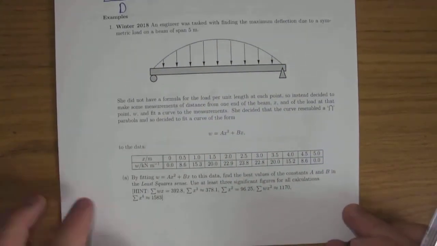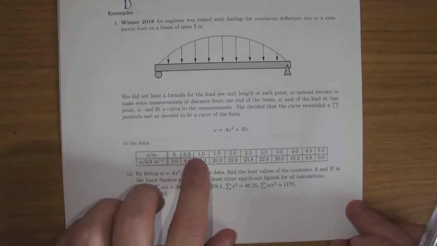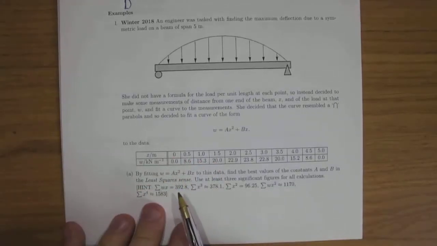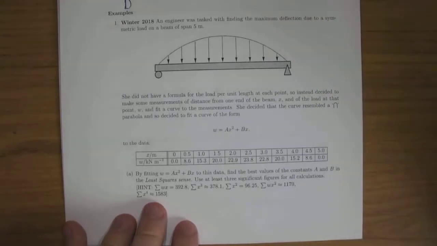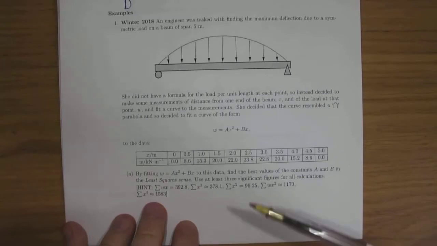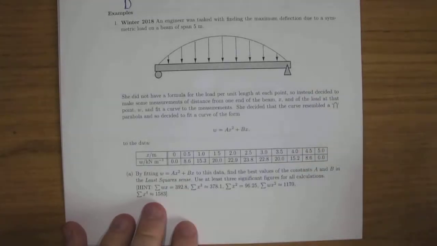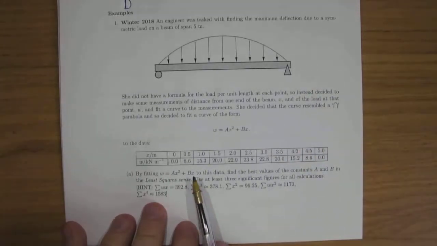She has made 10 measurements at 50 centimeters along the beam, and she's measured the load per unit length at each point. Now I'm not sure exactly how that would be done. It's probably done in such a way that the load is proportional to the height of the load. I don't actually know. Obviously I made up this problem. How realistic it is is a different question. But anyway, here are our measurements.